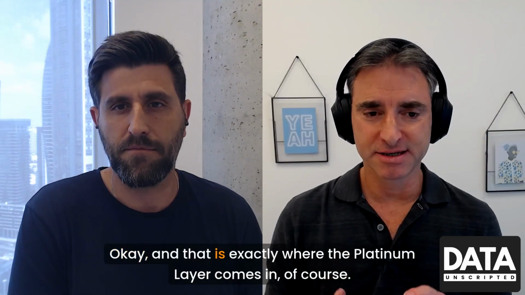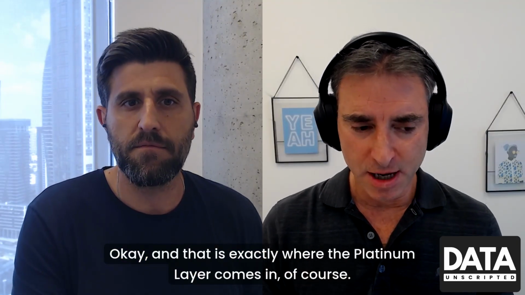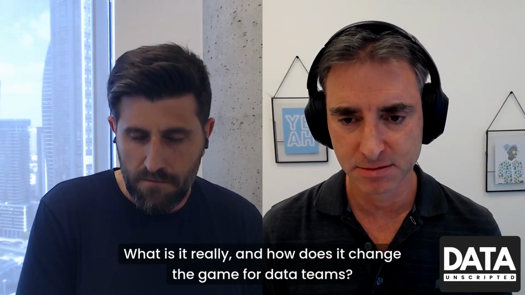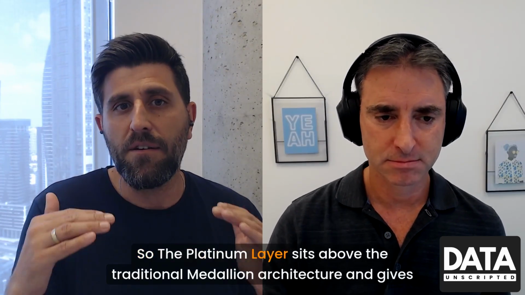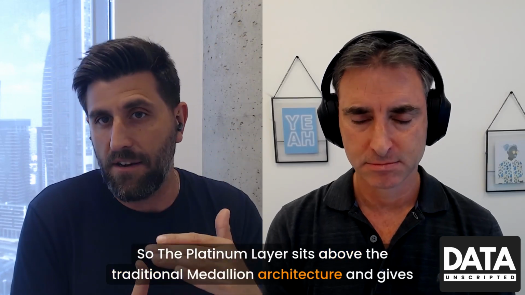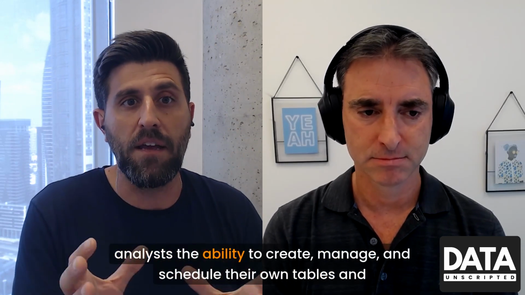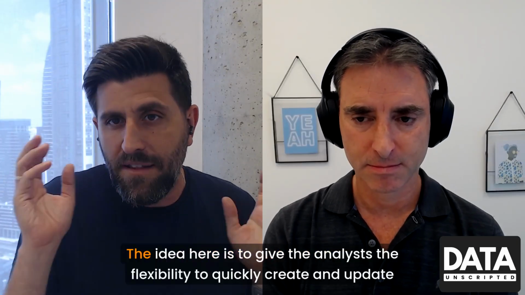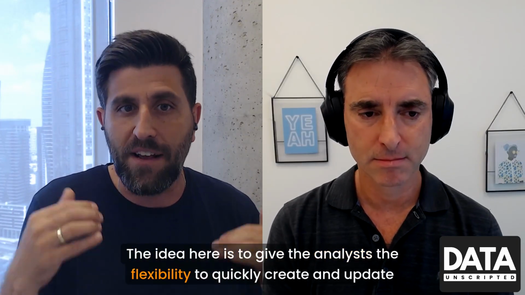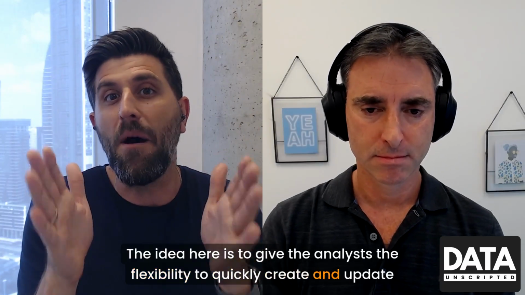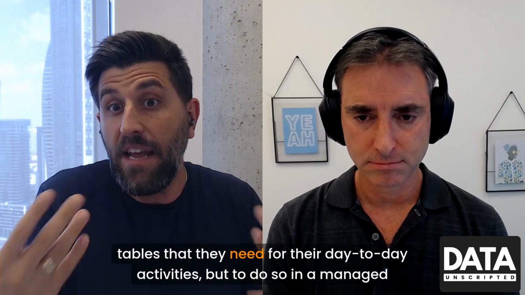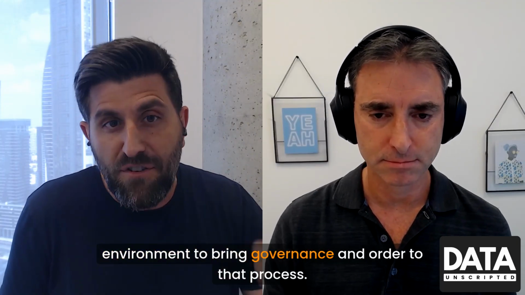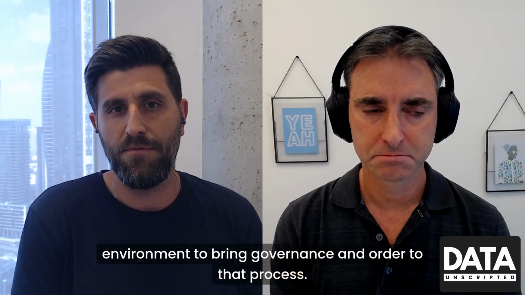Okay. And that is exactly where the platinum layer comes in, of course. What is it really, and how does it change the game for data teams? Right. So the platinum layer sits above the traditional medallion architecture and gives analysts the ability to create, manage, and schedule their own tables and transformations. The idea here is to give the analysts the flexibility to quickly create and update tables that they need for their day-to-day activities, but to do so in a managed environment to bring governance and order to that process.